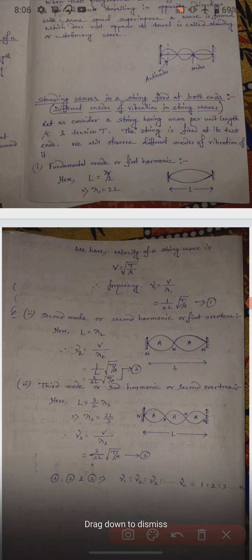Just like we did in the previous case, nu 2 equals what? V by lambda 2. Here it was nu 1 equals V by lambda 1. V will remain as it is, root over T by mu. Lambda 2 is L here, so 1 by L. This one I have modified a little bit. In the numerator and denominator I have substituted 2. Why? That one we'll discuss later on. Just the same thing only, no? In the numerator and denominator, if we multiply it with 2, the thing will remain the same. So that is why it is just modified. This is given equation number 2.